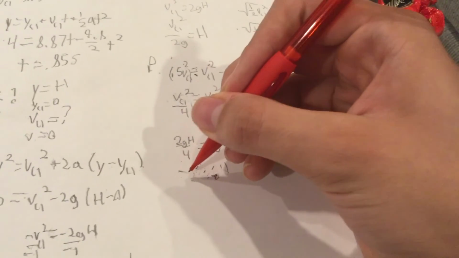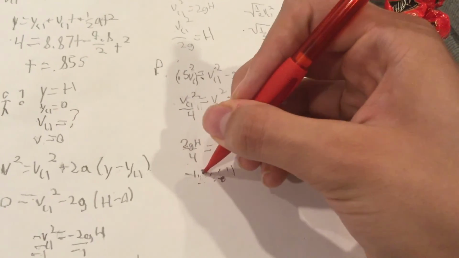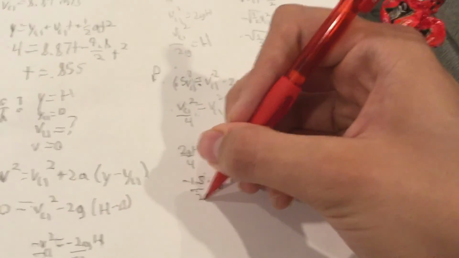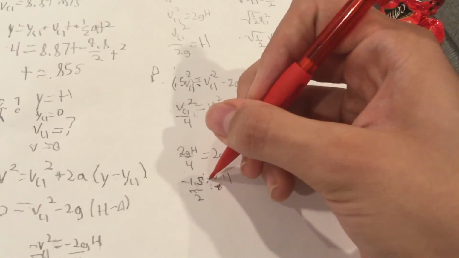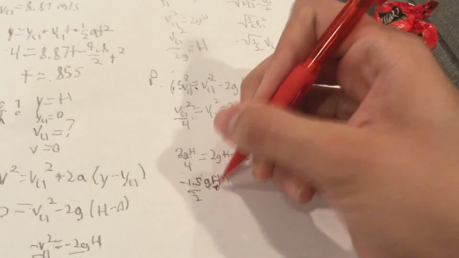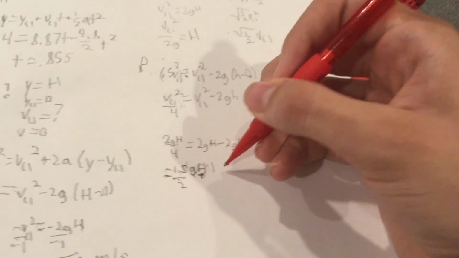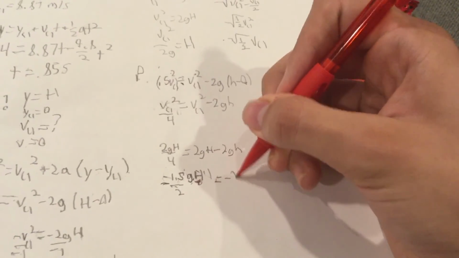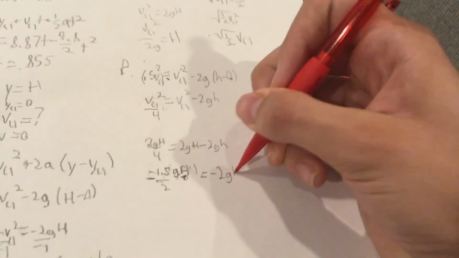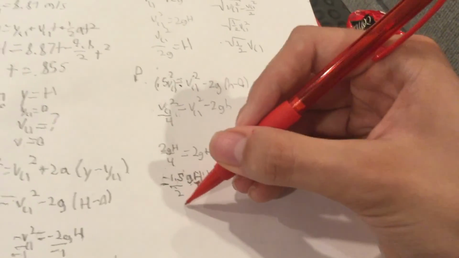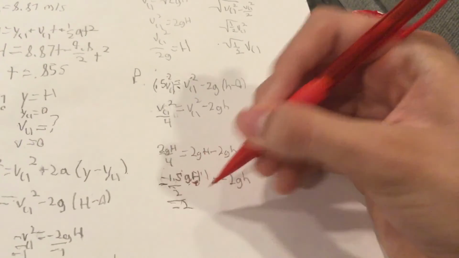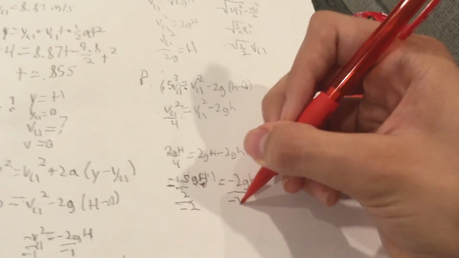We'll have 1.5 over 2 gh. It'll be negative, and then that will equal negative 2gh. Then divide by the negative 2g on both sides.